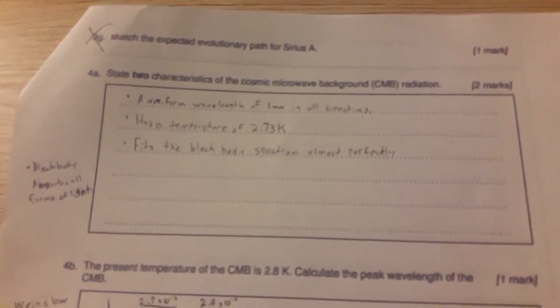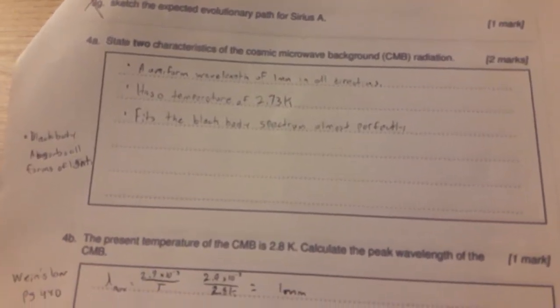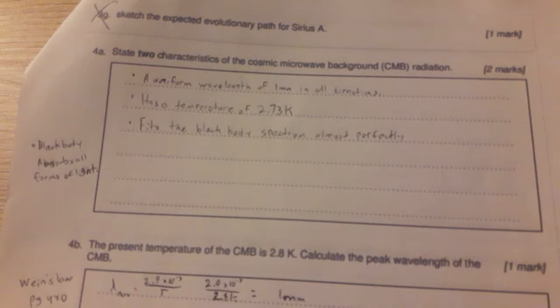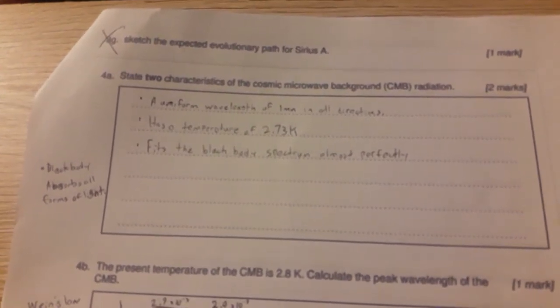And one very important thing, which relates to the origin of the universe and the Big Bang, is that it has a uniform wavelength of 1 millimeter.